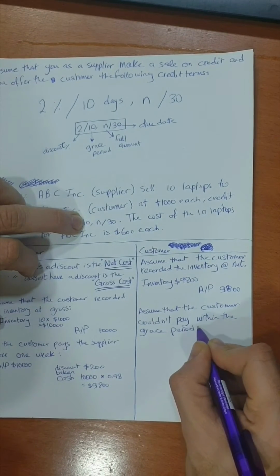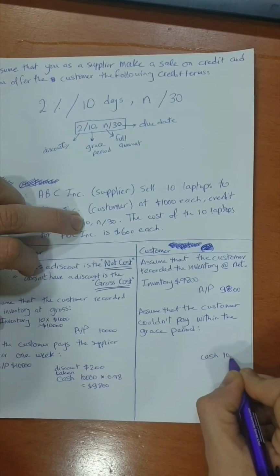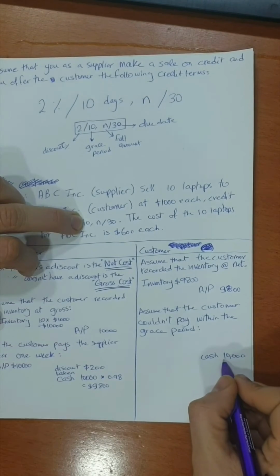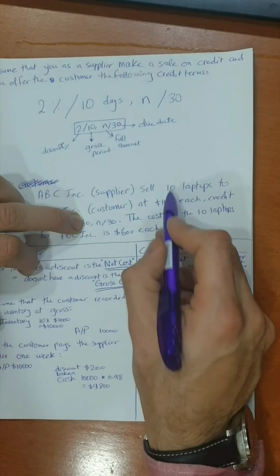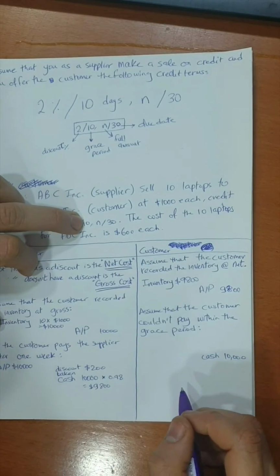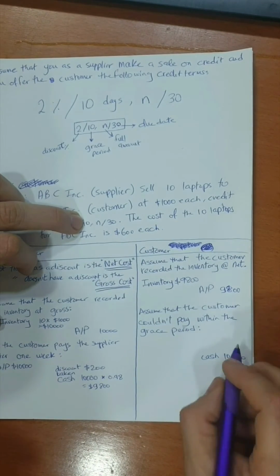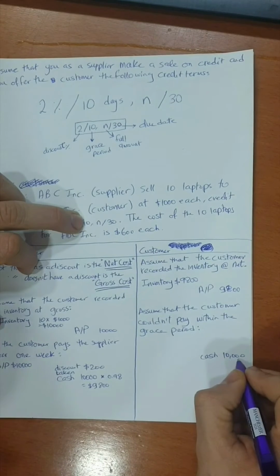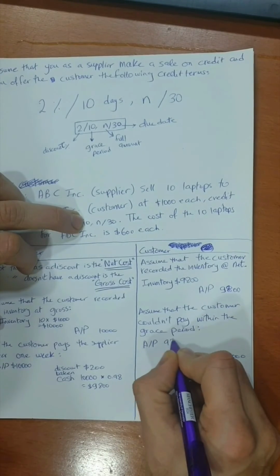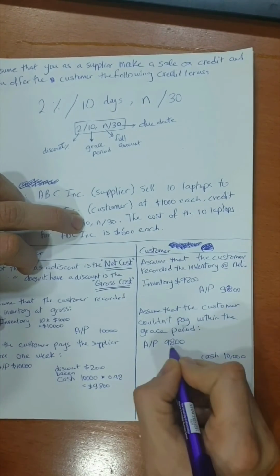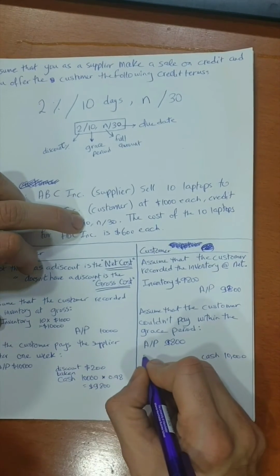So the accounting record would be that the cash that is paid, we know that it's $10,000 for sure. Always start with cash. It's the easiest approach. Cash is $10,000, which is the principal value. 10,000 is 10 laptops multiplied by $1,000 per each. So this is the cash that the customer paid. On the debit side, you will get rid of the liability accounts payable, $9,800. The difference of $200 is discount not taken. It's discount lost this time. It will be on the debit.